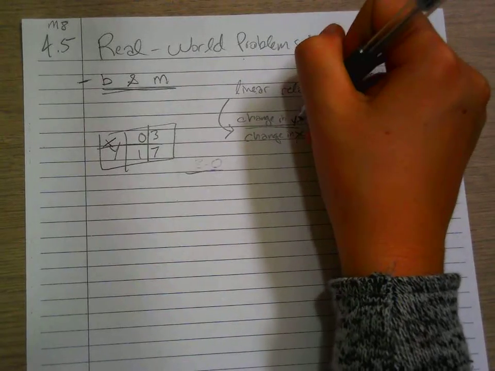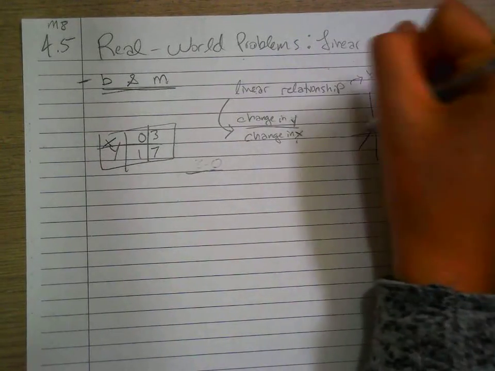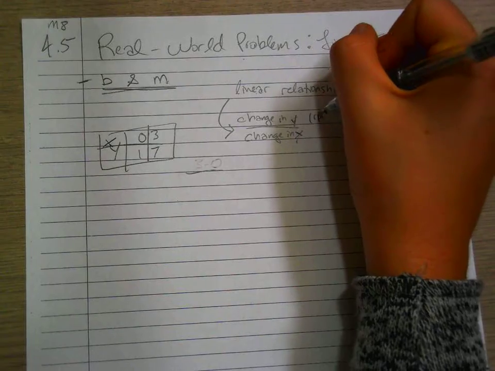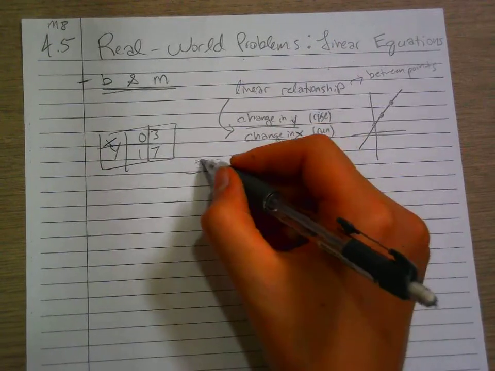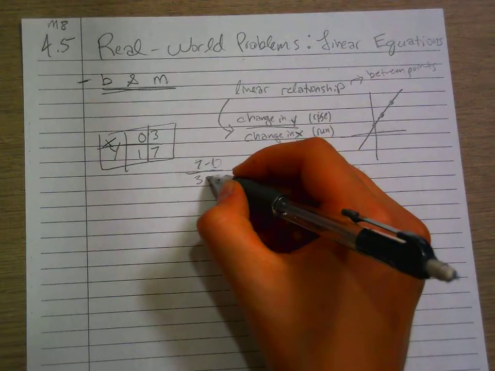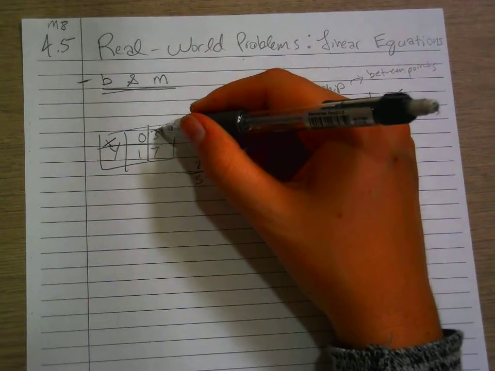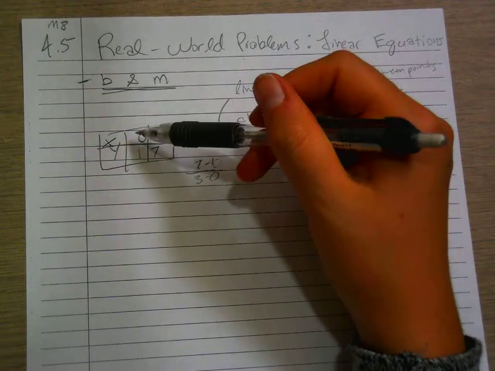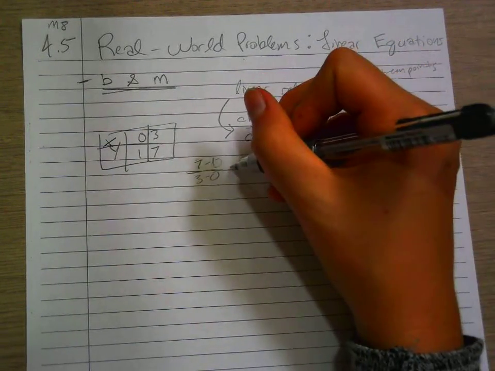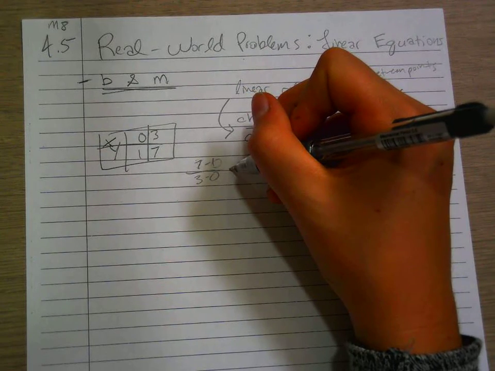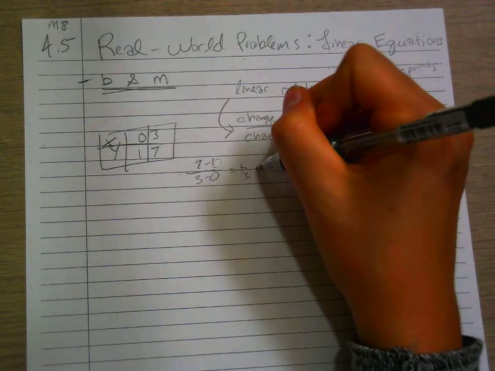Change in y, because y represents rise, whereas x represents run. So 7 minus 1 over 3 minus 0. So notice I did the second minus the first. You could also do the first minus the second. And this linear relationship, what we end up getting is 6 over 3 equals 2.